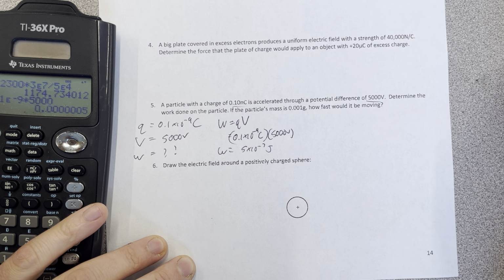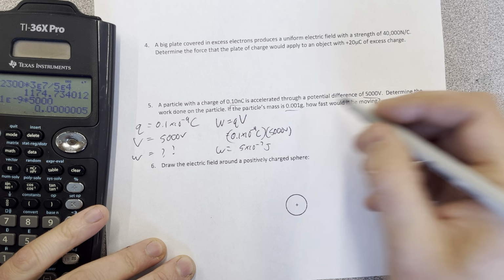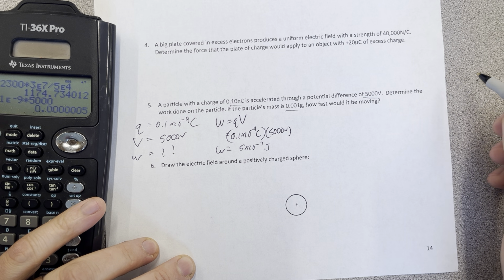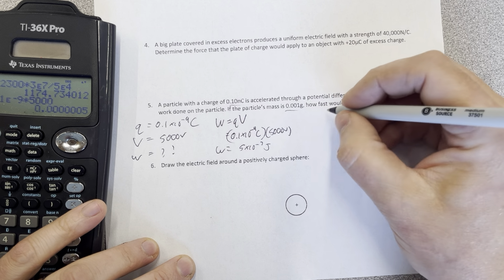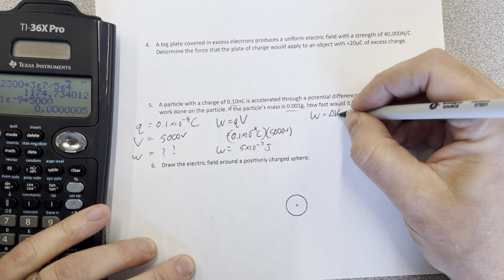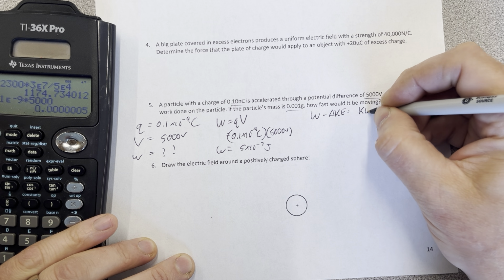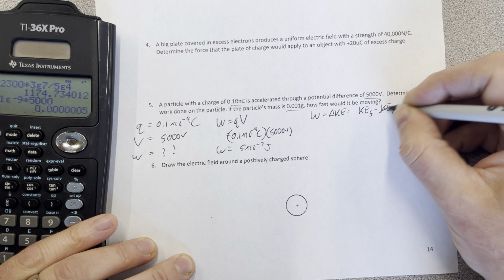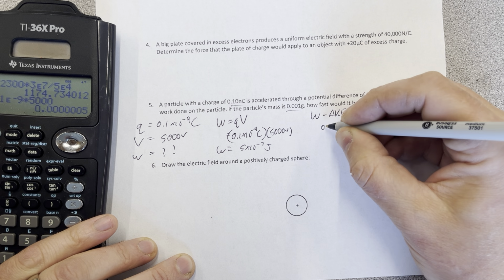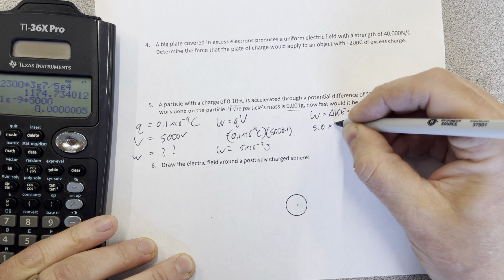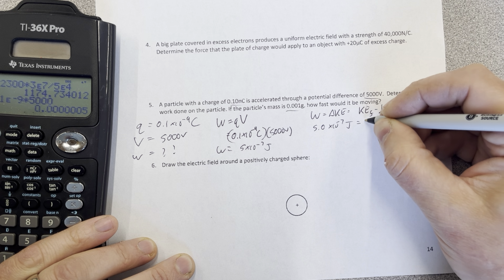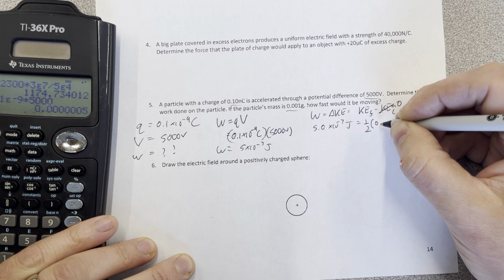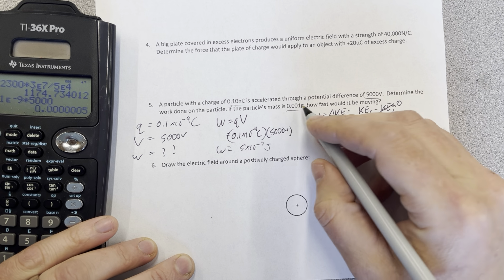All right. The other thing I didn't tell you was, let's assume it started from rest, right? So remember, work equals change in kinetic energy, which is KE final minus KE initial. So that one's 0. So 5.0 times 10 to the negative 7th joules equals 1/2 of 0.001 grams. Oh, now this is the trick.